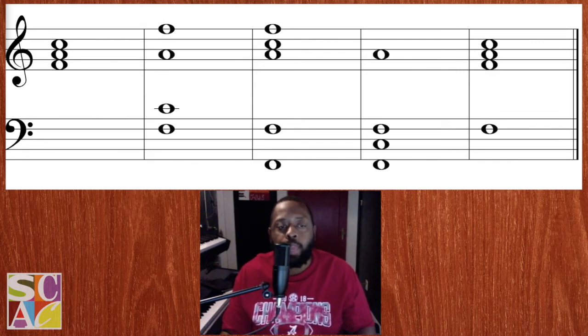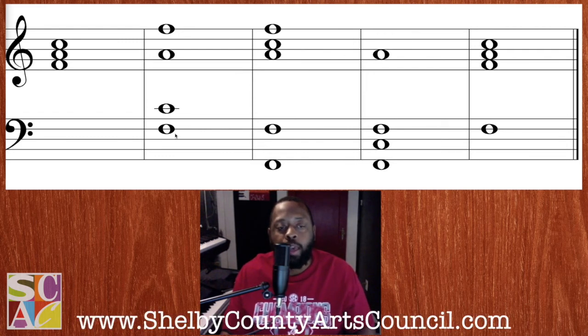Now we're going to take that chord and we're going to voice it in different ways. Now, I know it looks like it might not be an F major triad, but it still is, for two reasons. Number one, you're still using the notes of F, A, and C. The second reason is because the F, which is the bottom note, is still on the bottom.